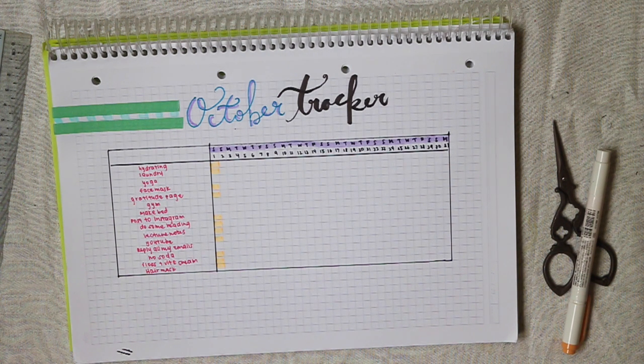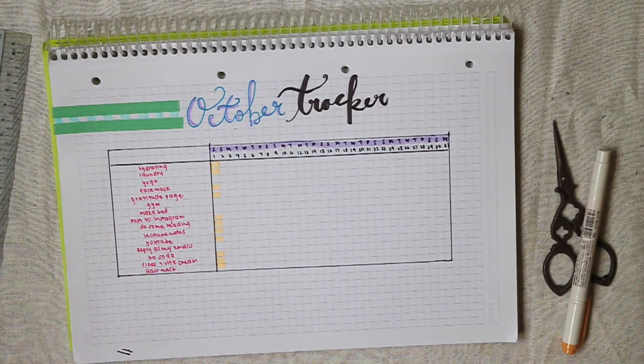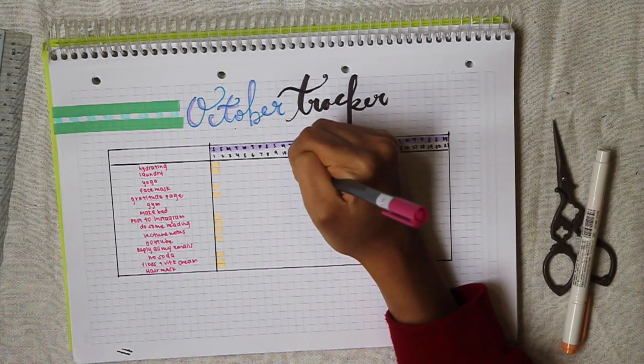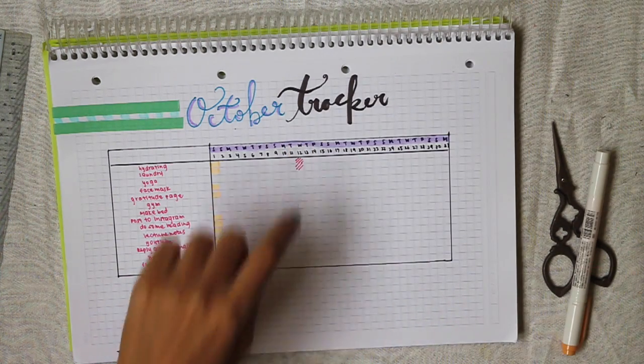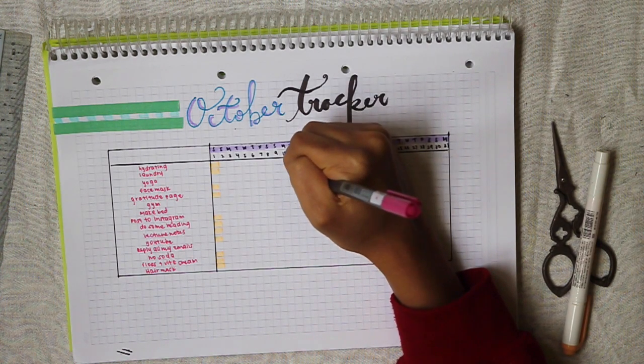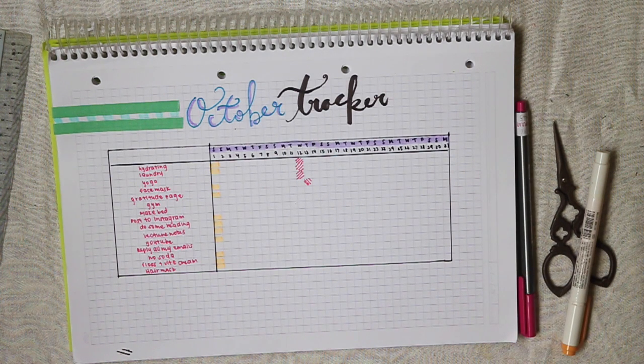Something else I saw recently actually that I really want to try on my next tracker was people, instead of using a highlighter, using a coloured pen or just a pen and shading it this way. So you go one way for each day, and then whatever you do for the next day, you can highlight this way in a different colour, and that could look quite cool as well. I obviously didn't do it very well, but yeah.